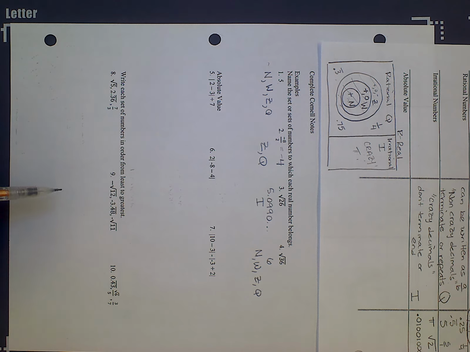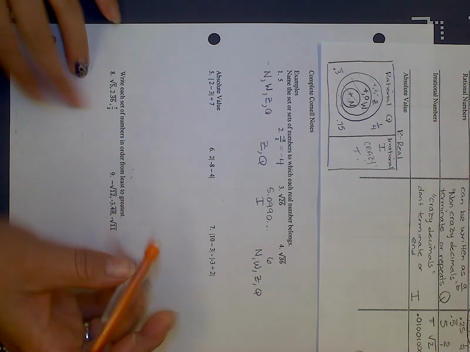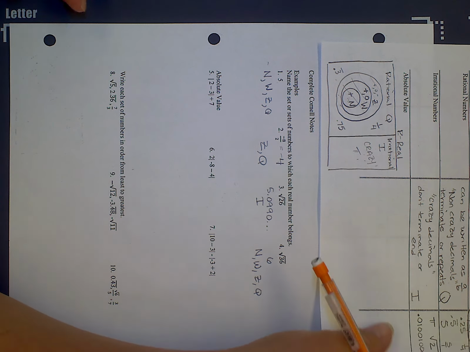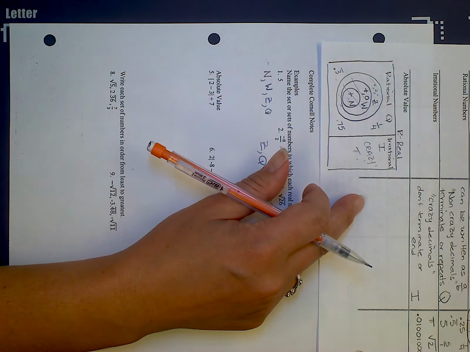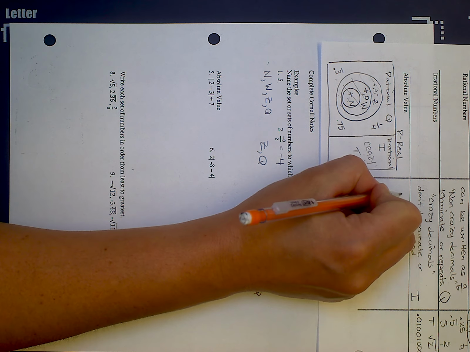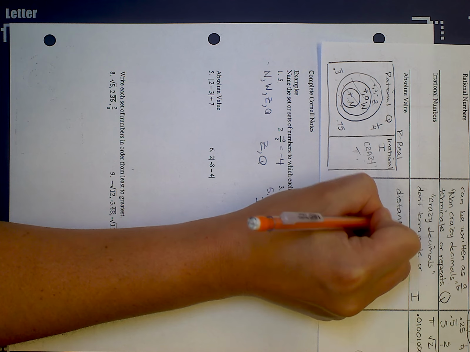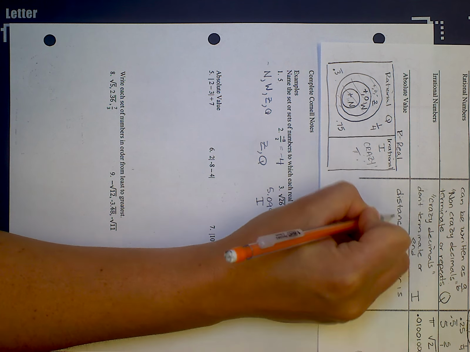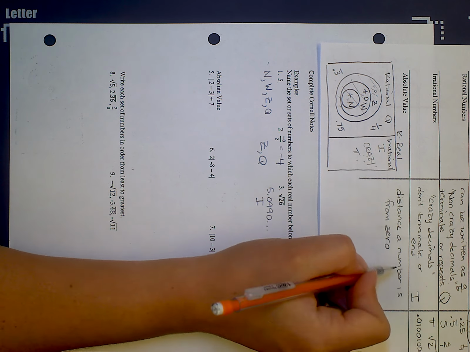Okay. Absolute value. We need to define that onto our Cornell sheet also before we get into this. So let's take a break for a second, move back to our Cornell sheet, which is right here. The absolute value of something is defined in junior high and in our book as the distance a number is from 0.